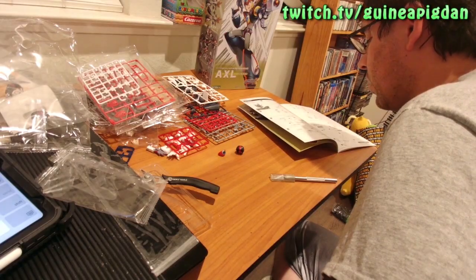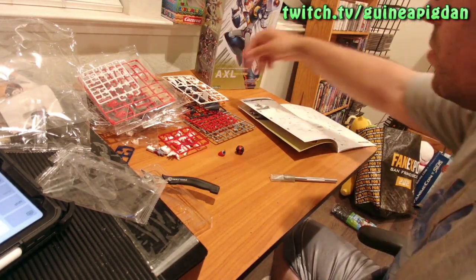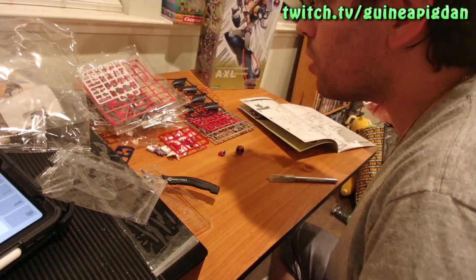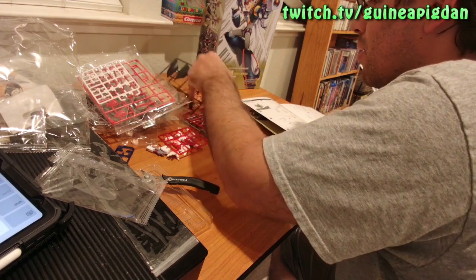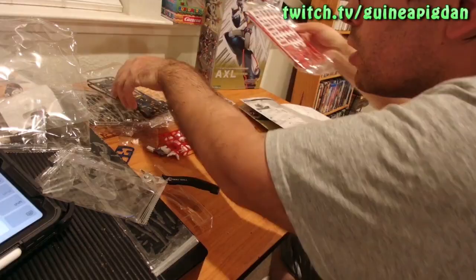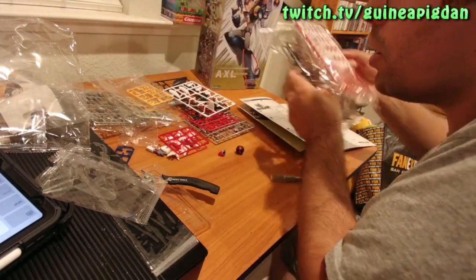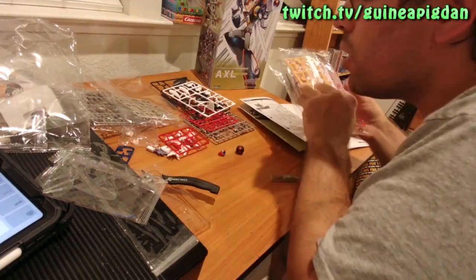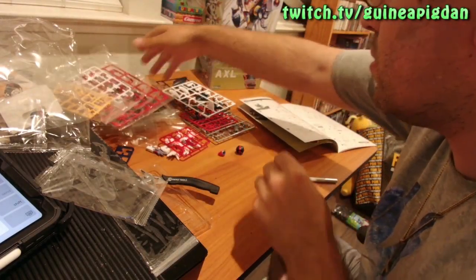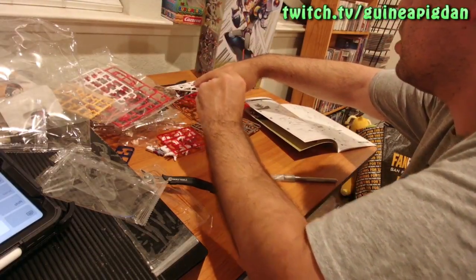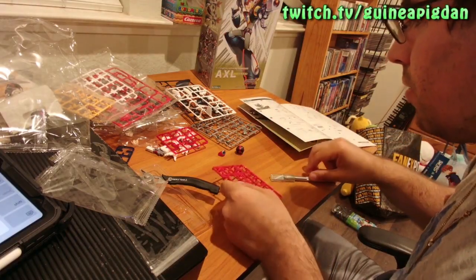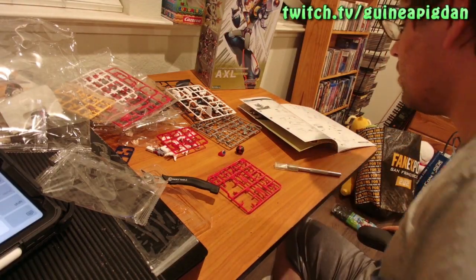So F2, C11. Where are the C parts? I have to remember where I put everything. Where are the C parts? D, B, C, B, G, Q. Oh, the red ones. Yeah, these are some very, very small, delicate parts.